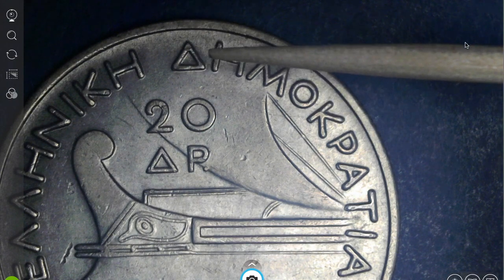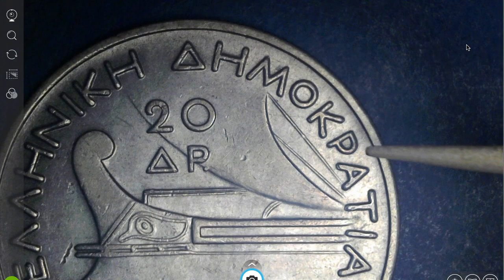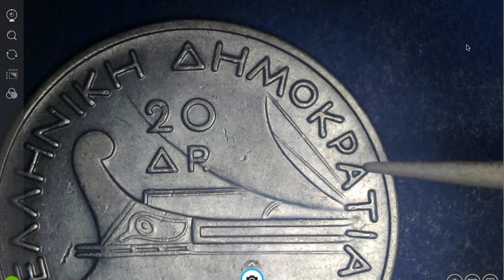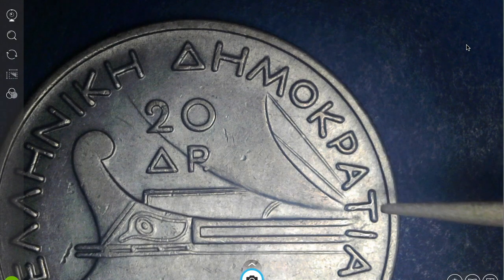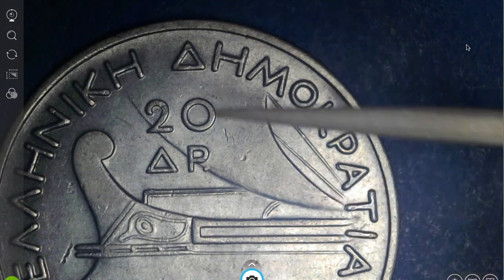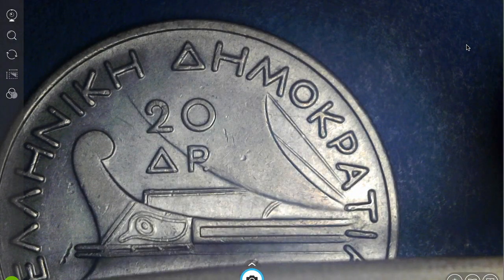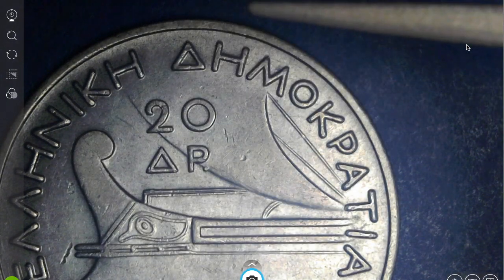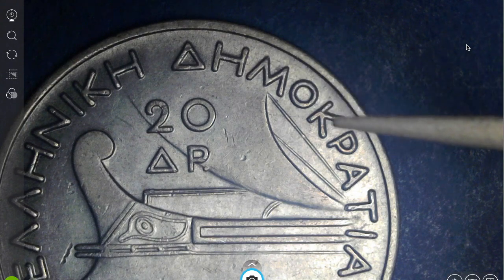So we have d, e, mo, k, r, and this is alpha. That's pronounced like a. This is tau. T. There's iota, and there's alpha again. So we have Ellenike Democratia.